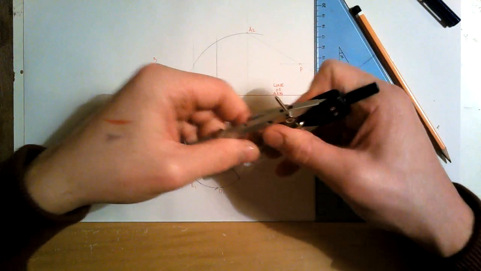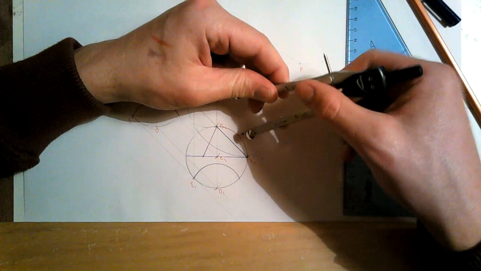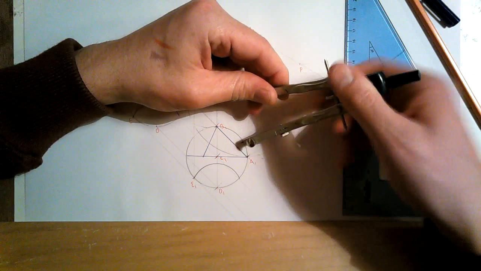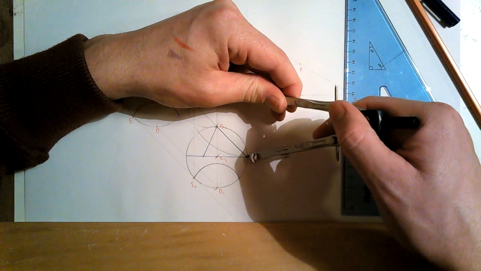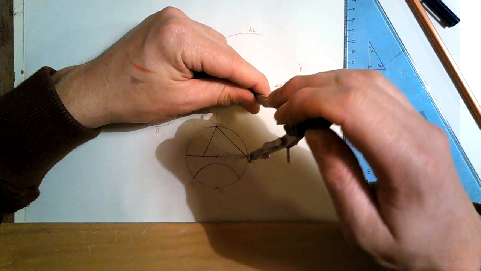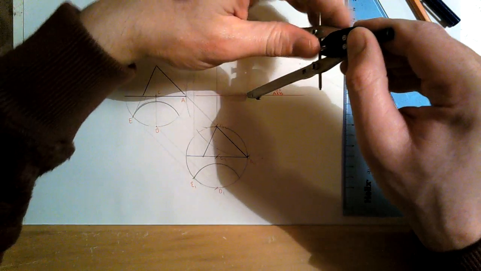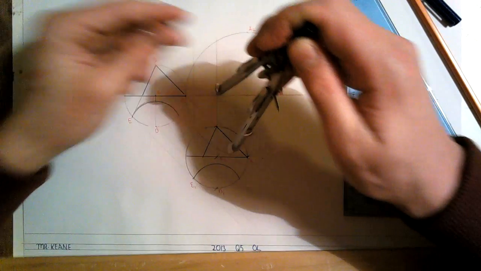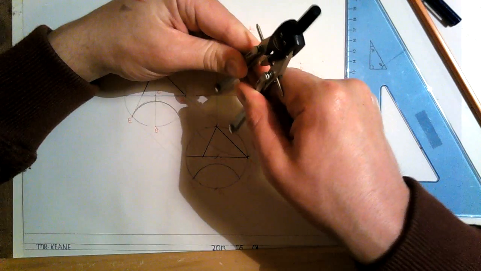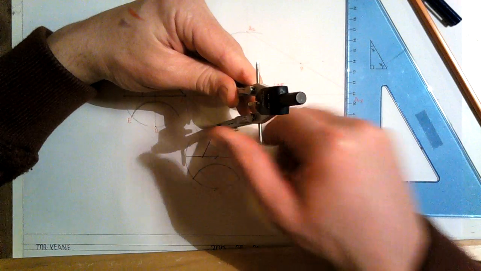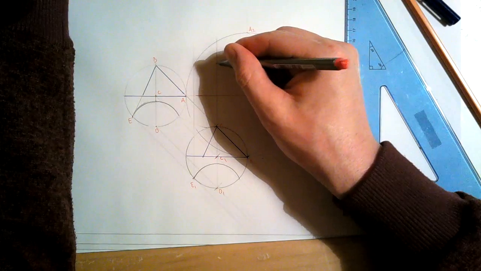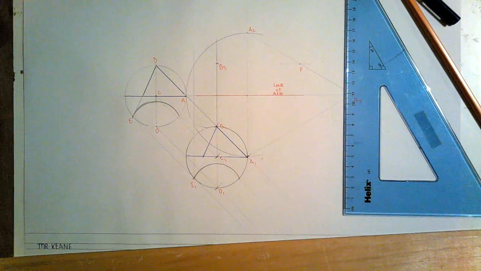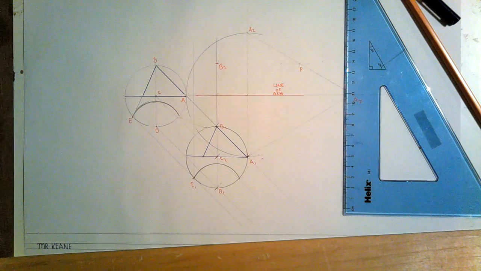So let's get our points above. A1, it's A2, yep. So let's find B. Okay, B1, swing it up here, so I'm going to mark that. That's B2.